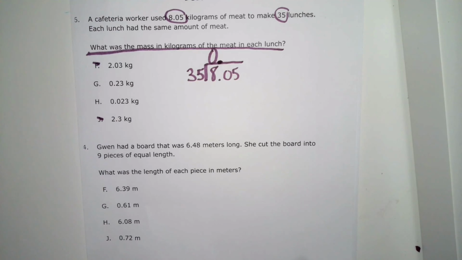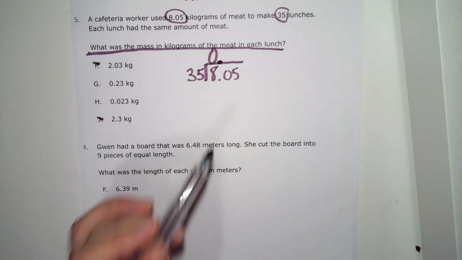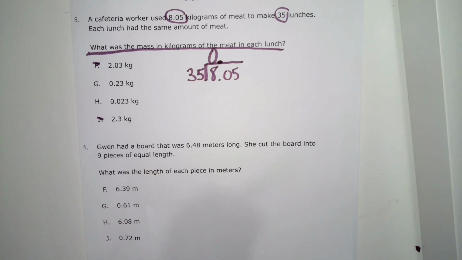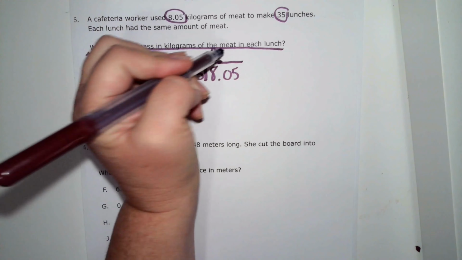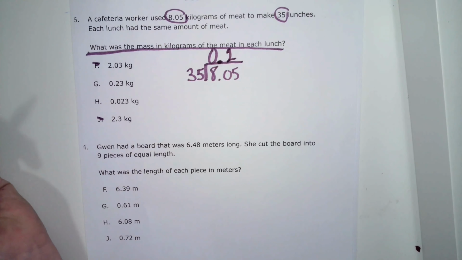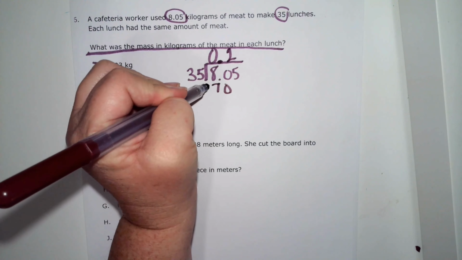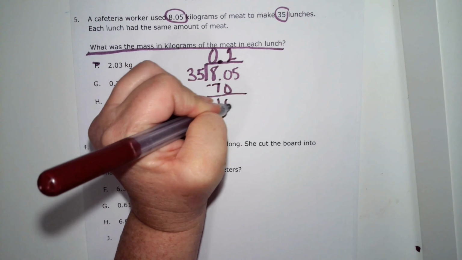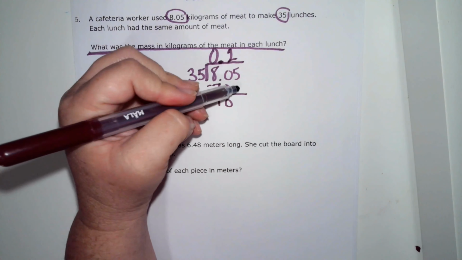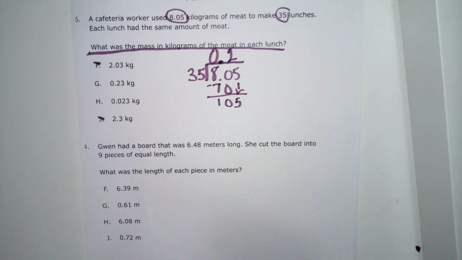So now 35 goes into 80. Well, I know that if I messed around with 35, if I multiplied 35 by 2, I would get 70. So I'm going to subtract 70, and I get 10. I need to move my 5 down, and now I have 105. If I want to check how many times 35 goes into 105, I would play with it.